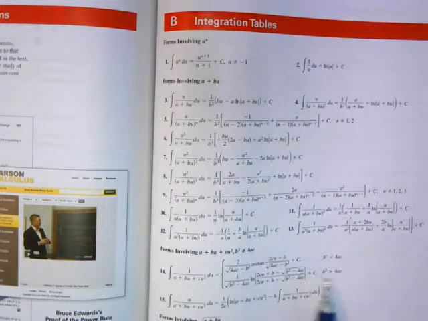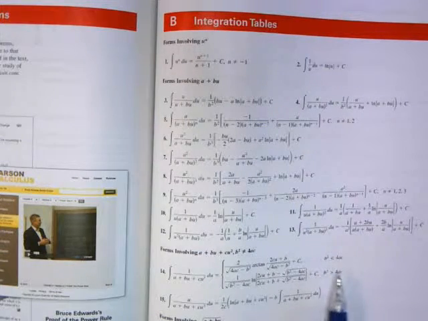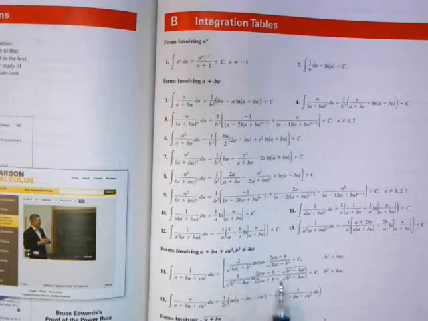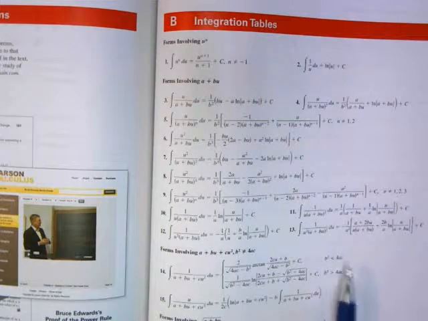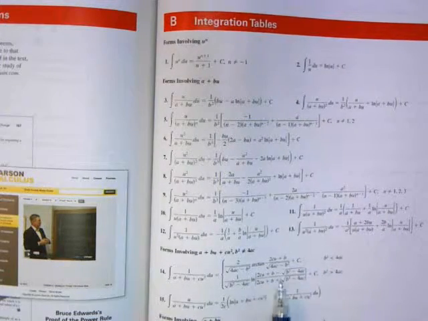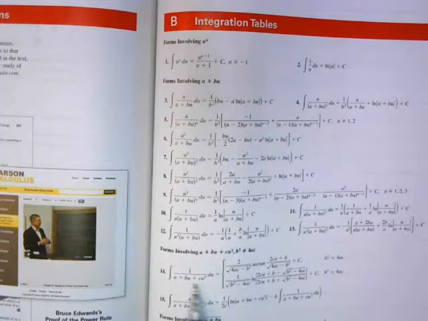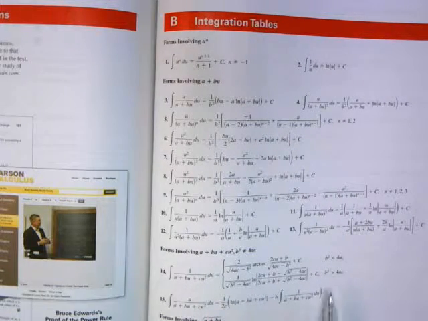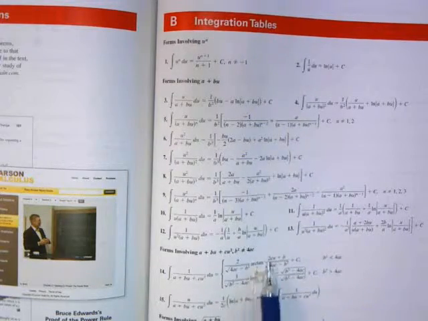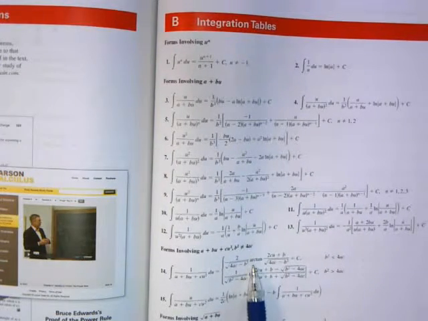Conversely, if the determinant, that's not determinant, it's called the discriminant. If the discriminant is positive, you get something else. Basically, if the discriminant is positive, the bottom is going to factor, and you can use partial fractions. If this discriminant is negative, the bottom will not factor. You have to complete the square, and when you complete the square, you get the arctan form. So that's the difference in the two.